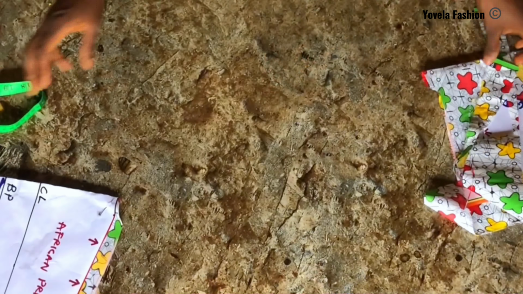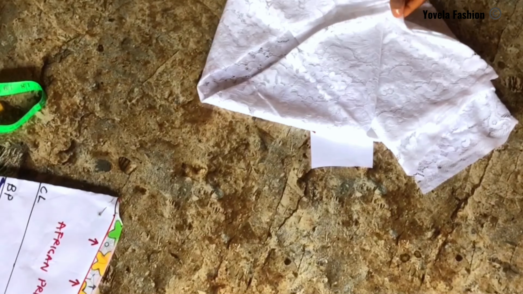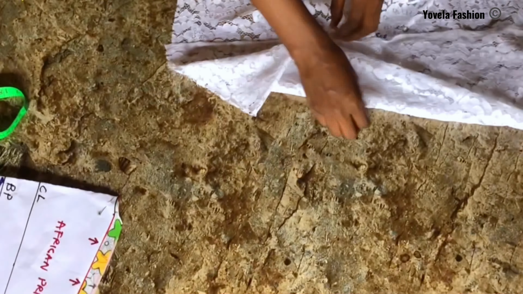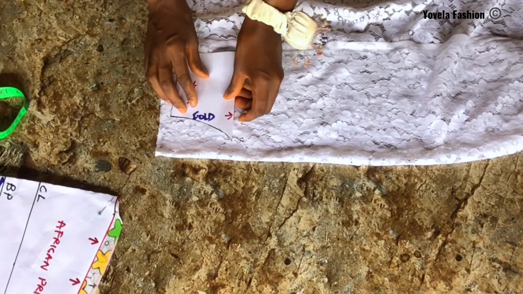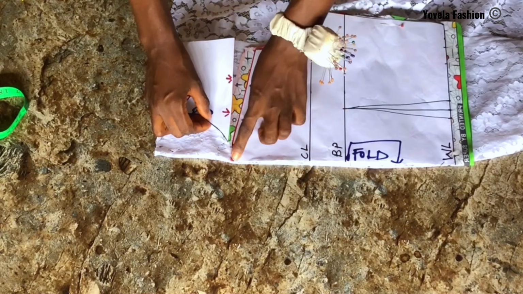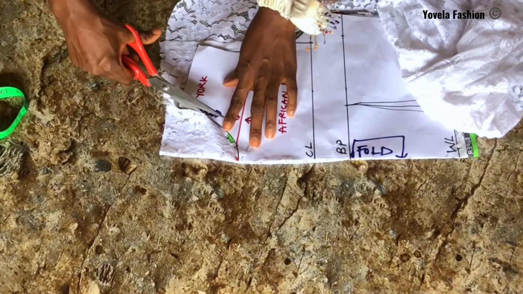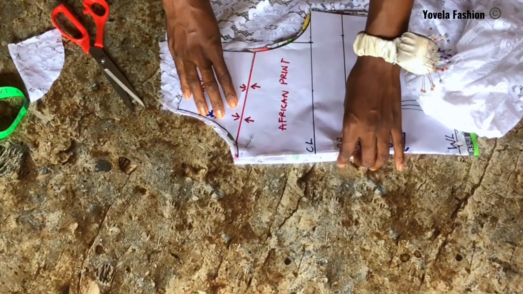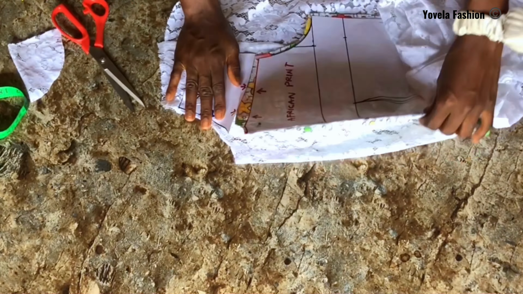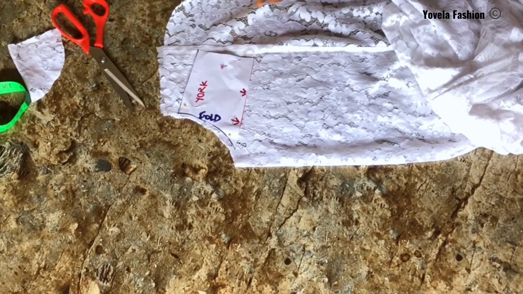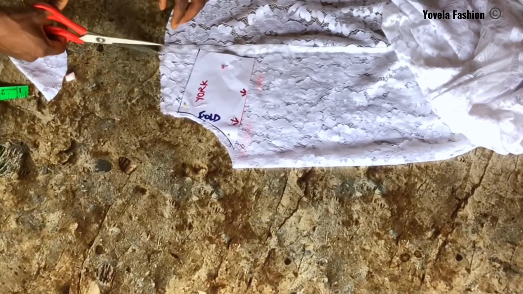I will be cutting out the pieces that we have for our yoke, and I'll be using this lace fabric. Okay, fold my fabric into 2, place my pattern. I like to reintroduce this one so that I will know how much space I'll be leaving here. I'll first cut this neckline. After cutting the neckline, I'm going to pin this down. Now after pinning it down, I'm also going to add ½ inch along this side, just like I did for the Ankara fabric.